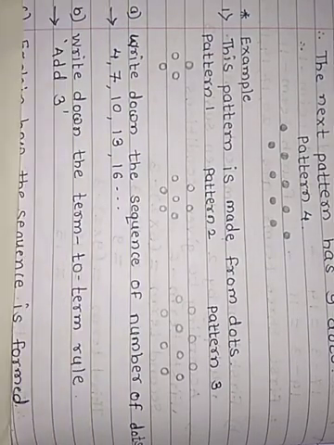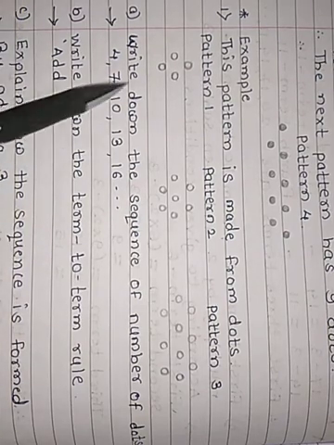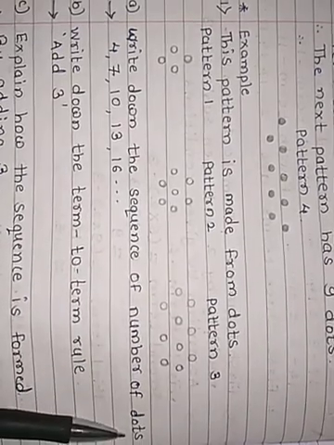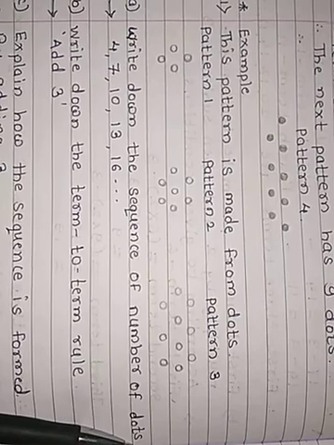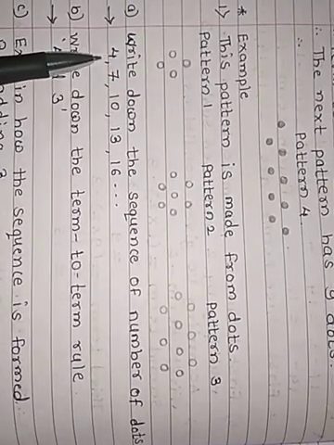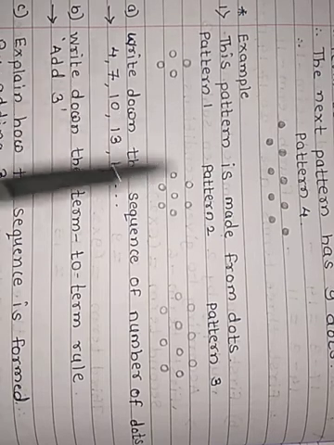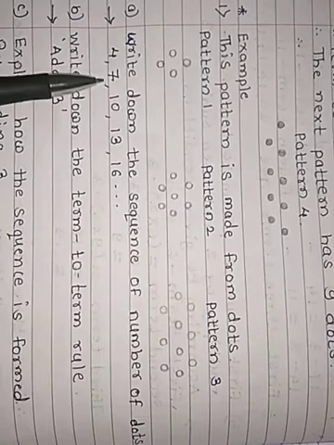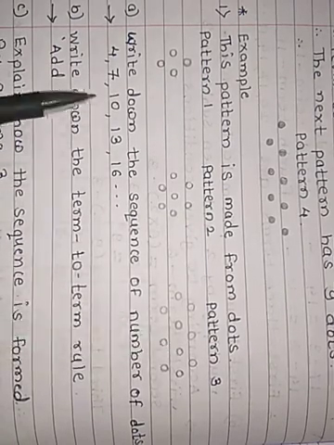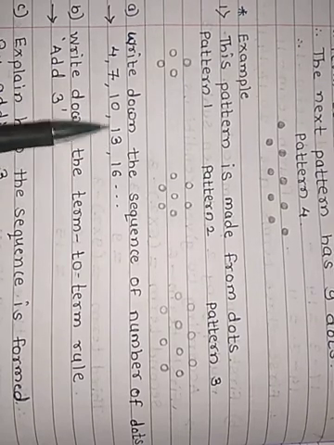See here, the first question: write down the sequence of the number of dots. In the first pattern, how many dots are there? 4 dots. So the first term of the sequence is 4, the second term is 7, the third term will be 10, and the next term will be 13.